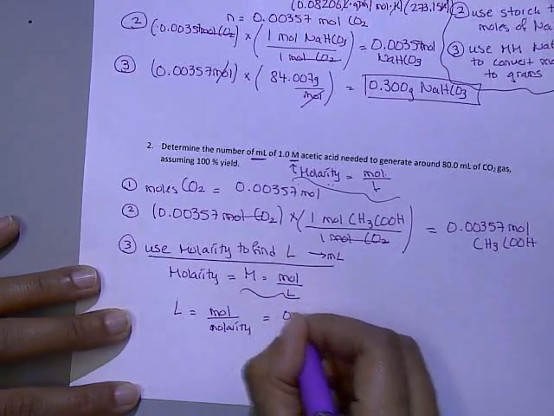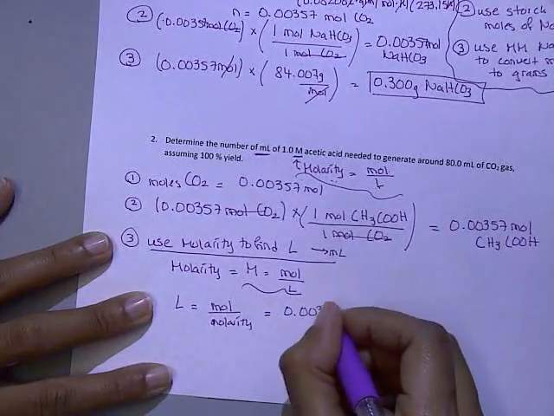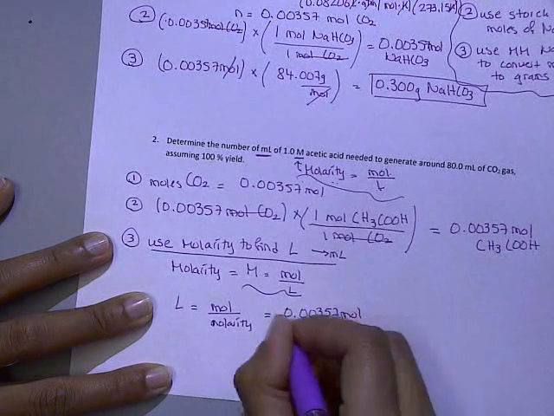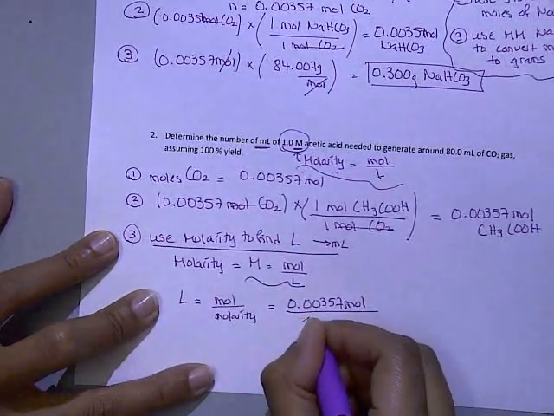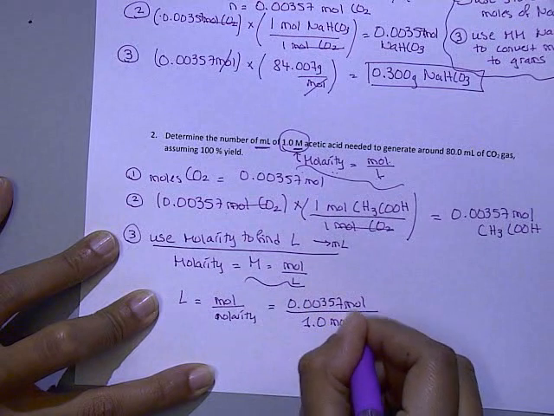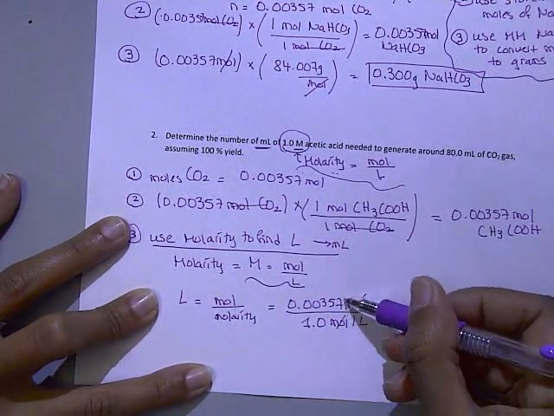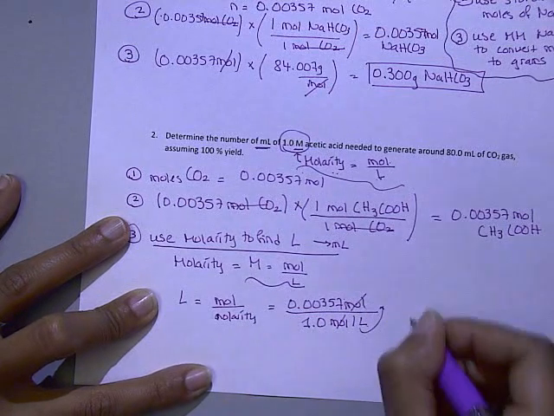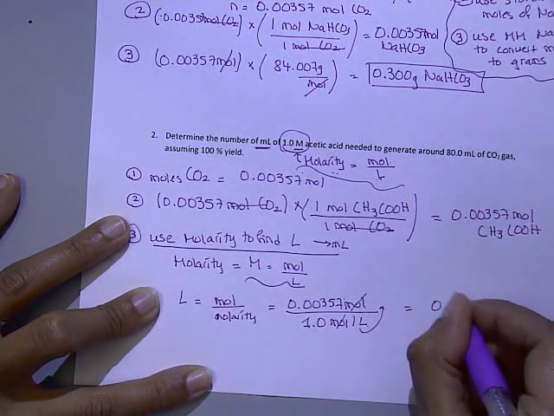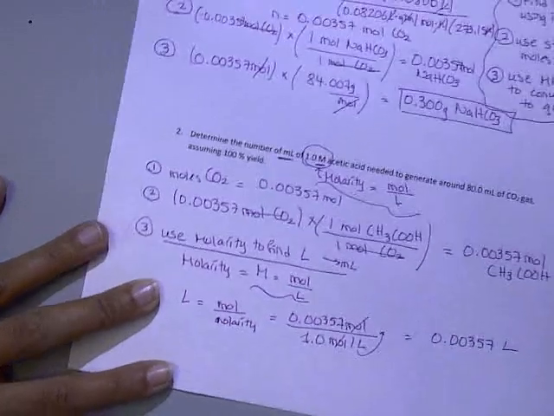So now let's actually plug in what we have. We just figured out our moles, 0.00357 moles of acetic acid, over my molarity of acetic acid, which is 1.0 moles per liter. Moles cancels by moles, and now I have 1 over something, so therefore my liters comes on top. So I get 0.00357 liters.